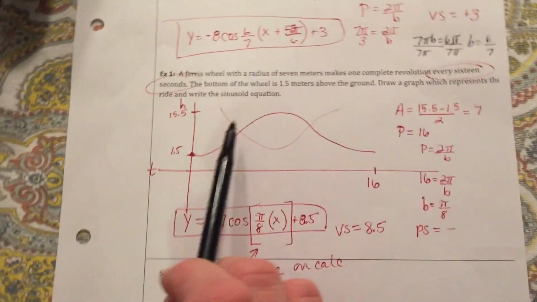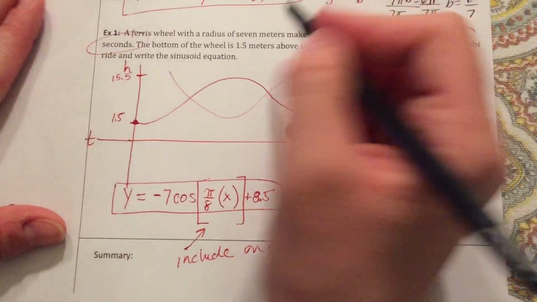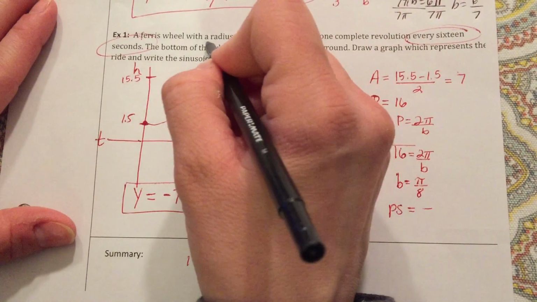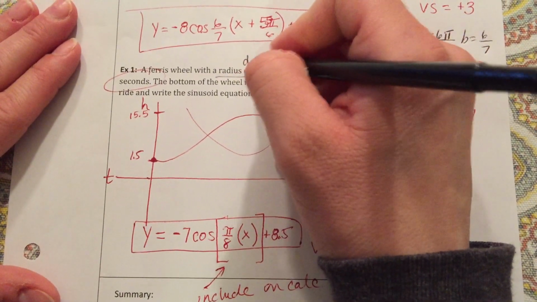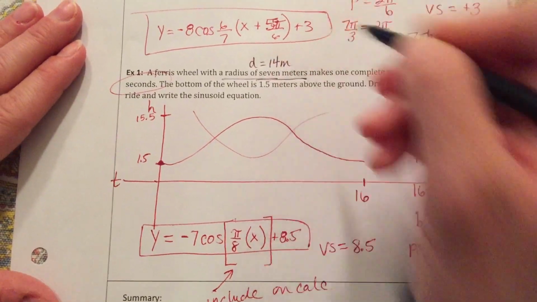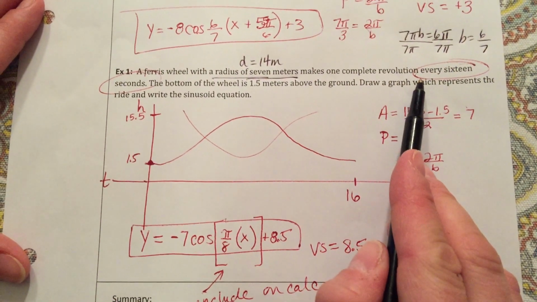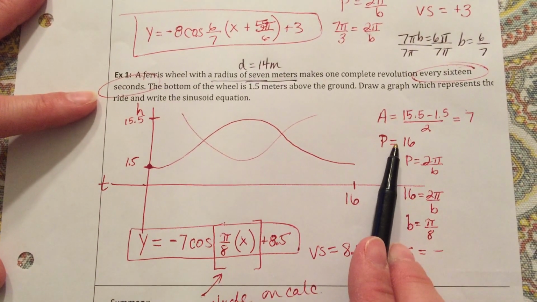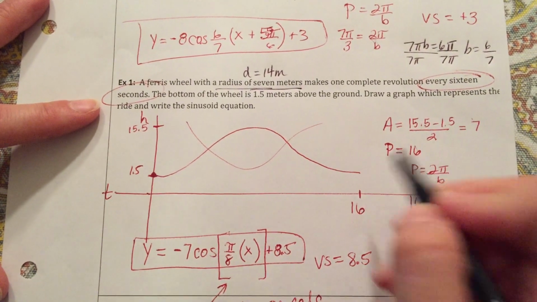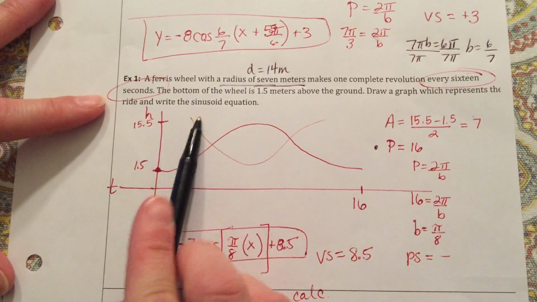Okay. The next one, a Ferris wheel with a radius of 7 meters. So radius is 7 meters. If your radius is 7 meters, then your diameter is going to equal 14 meters. Makes one complete revolution, so your period, every 16 seconds. So I wrote that here. Your period is 16, so that's kind of easy to write down right away.